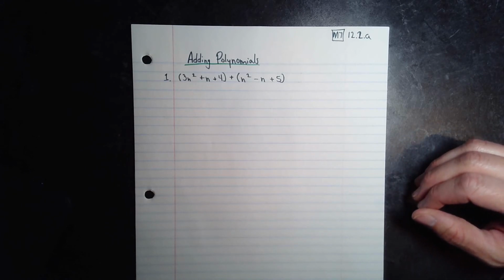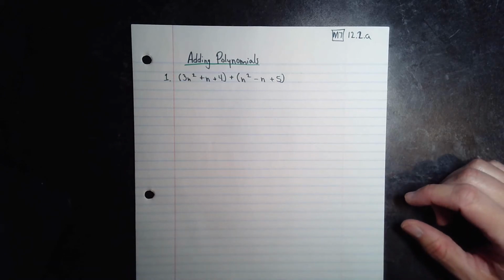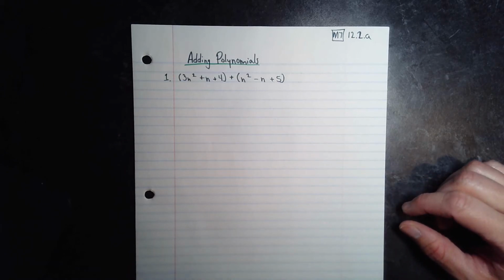So in these problems here, let me grab another color here. Oh, sorry, my markers got mixed up. Okay, so the coefficients. Coefficients are numbers that are multiplied by a variable.